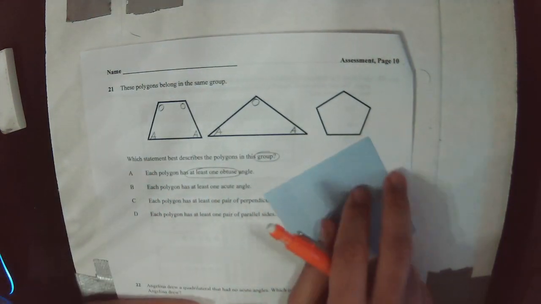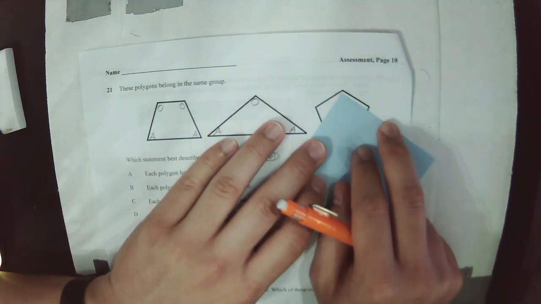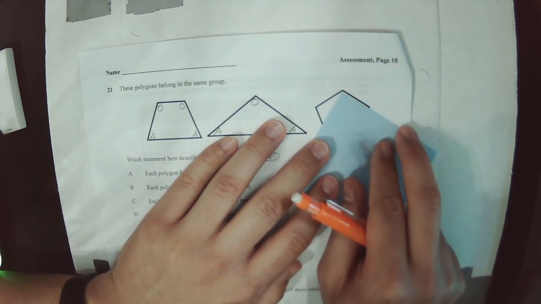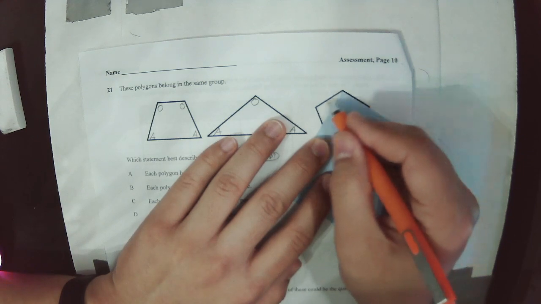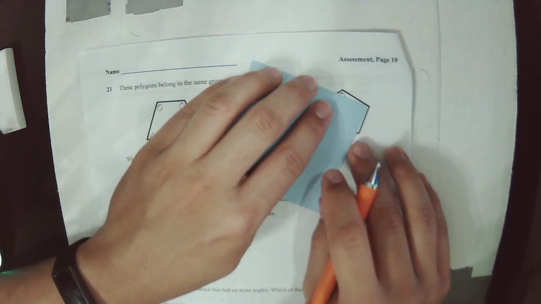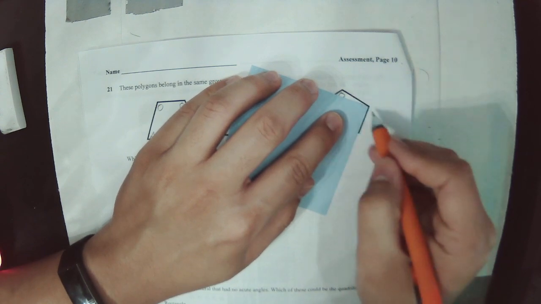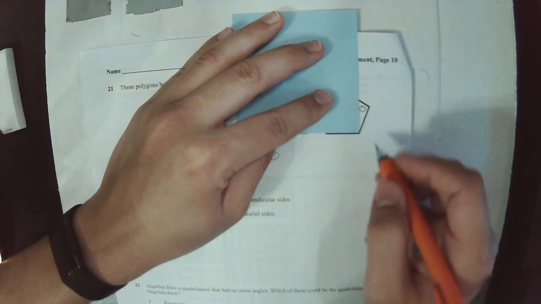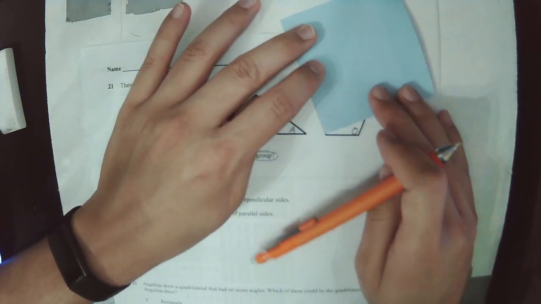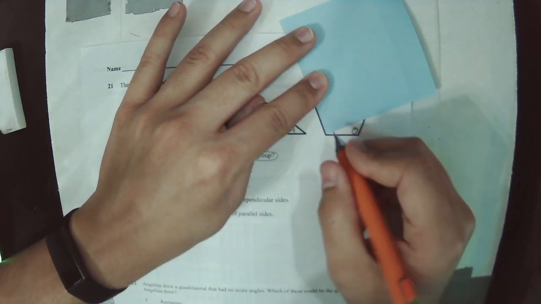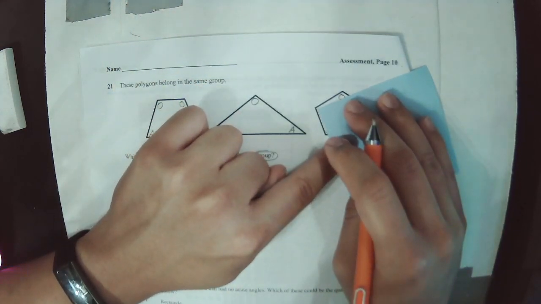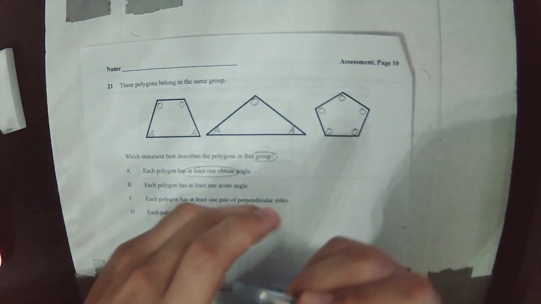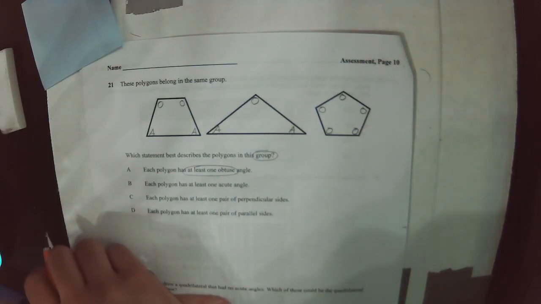Then I have my last shape. Again, I'm going to take the corner of my sticky note and try to make it fit in the corner of these angles. Nope, that one's too big. I can see it sticking out. Nope, too big again. Nope, too big again. Nope, that's too big again. Nope, all of the angles on this shape were too big. They were all obtuse.